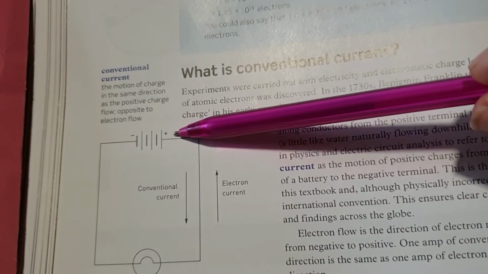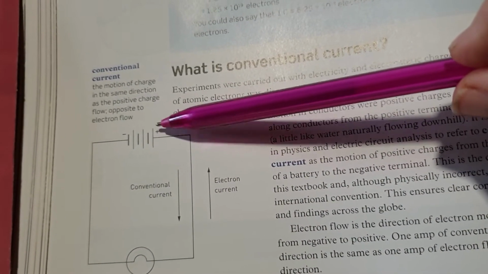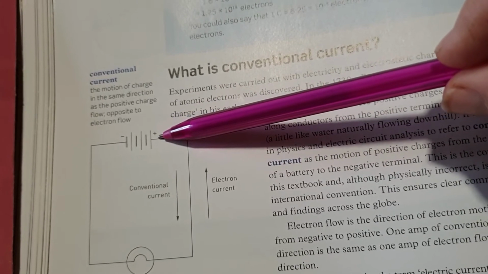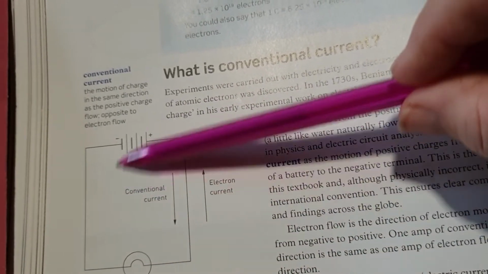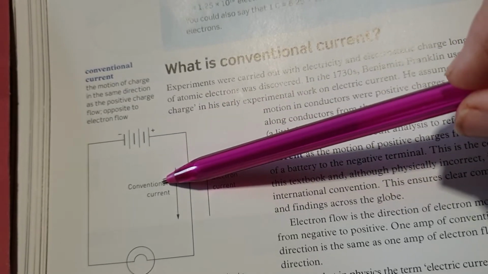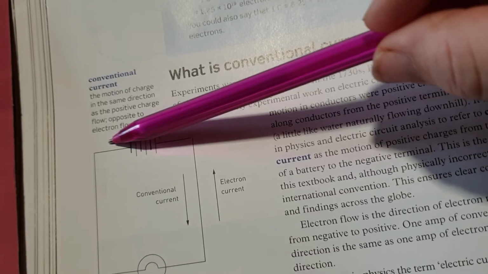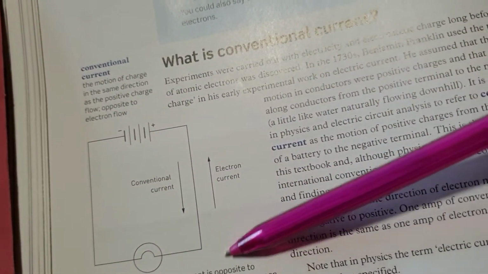That's the way a positive charge would go. It would be repelled from this positive electrode here and go around the circuit that way. So that's called conventional current. We know now that it's the electrons that are moving, so the current is actually flowing around this way.